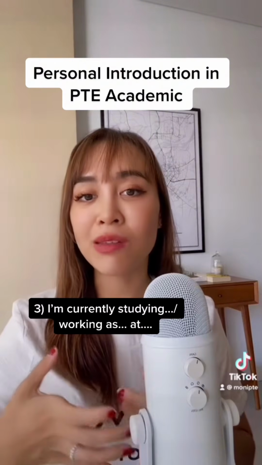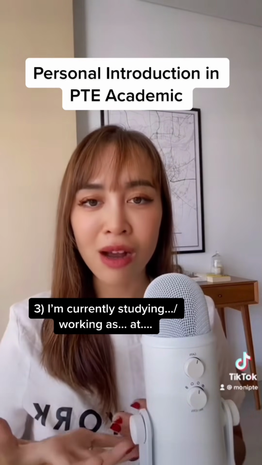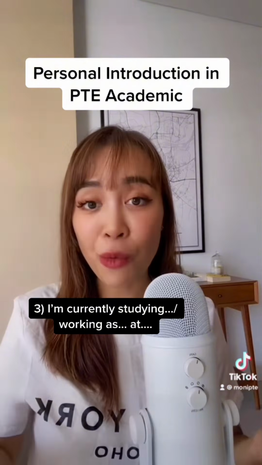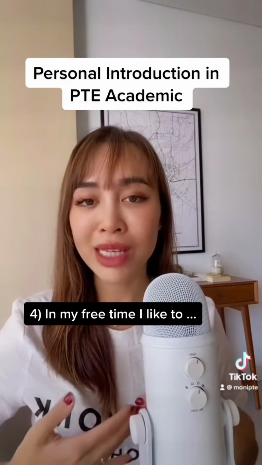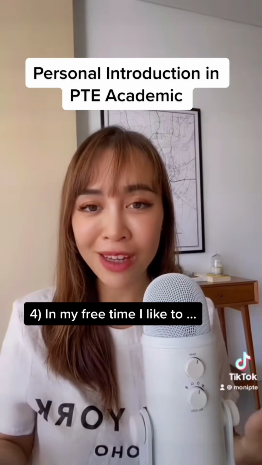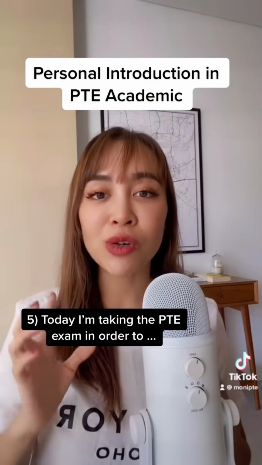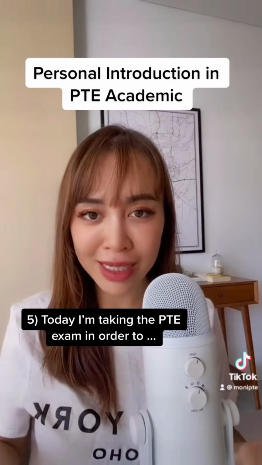And in the third sentence, you're going to say what is your current occupation, or what you're currently studying and where. In the fourth sentence, you can talk about your hobbies, like just keep it short, like I like swimming or reading or traveling. And in the last sentence, you're going to say why you're doing the PTE test today.